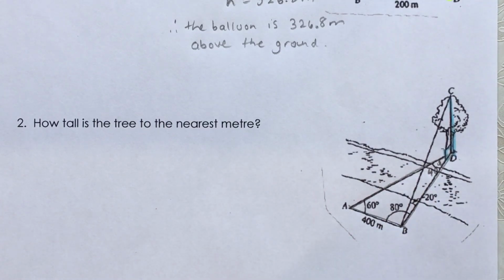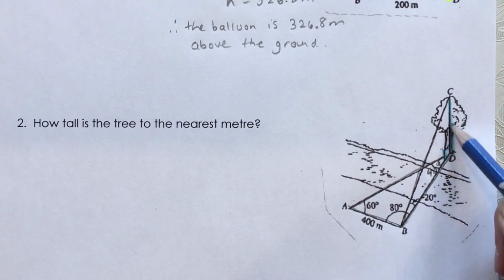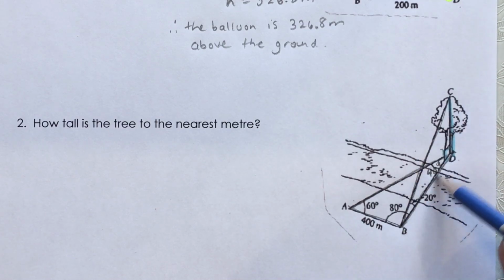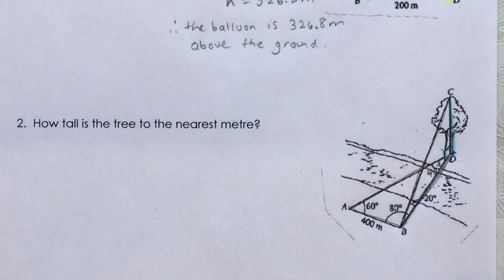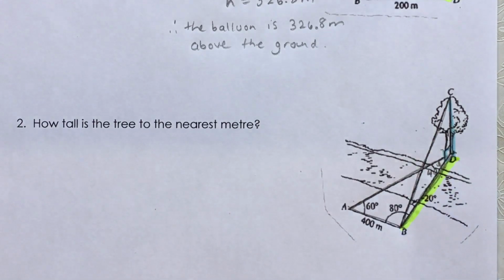And then we want to look for what side is shared between the two triangles that we're talking about. So we have this triangle on the ground, and then we have this triangle that contains our CD, or the height that we want. And so you can see I went over this B to D in both of the triangles. So that's the shared side that we want to find first.